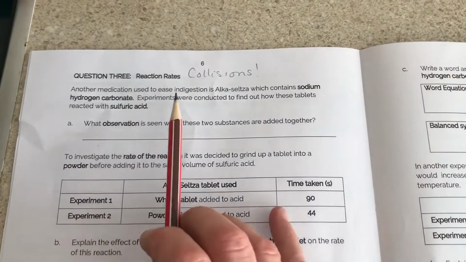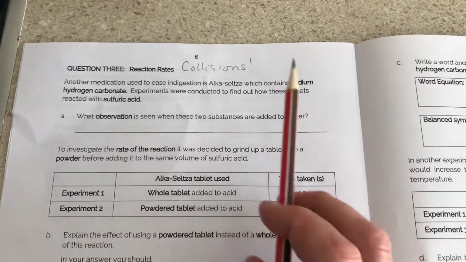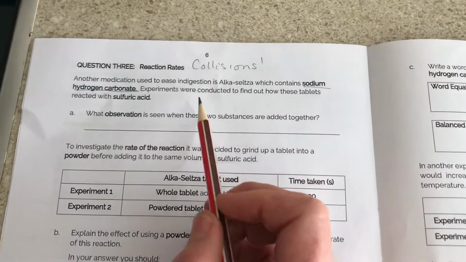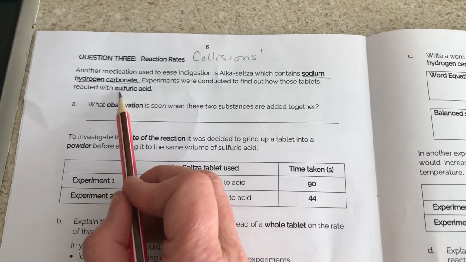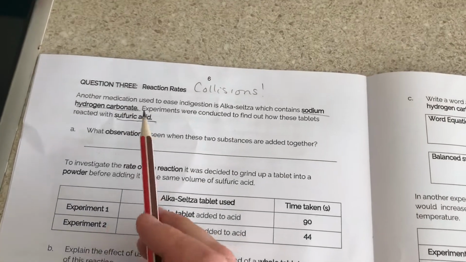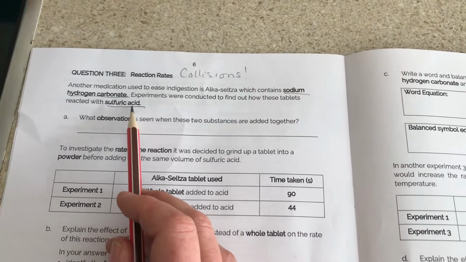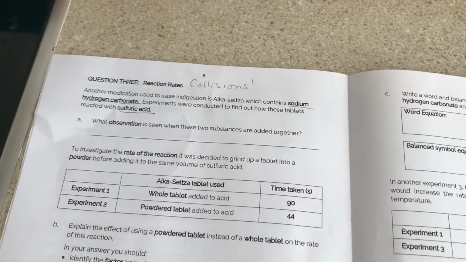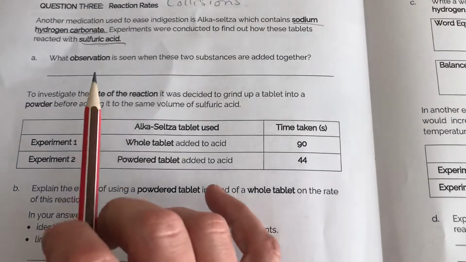Another medication used to ease indigestion is Alka-Seltzer, which contains sodium hydrogen carbonate again. Experiments were conducted to find out how these tablets react with sulfuric acid. Just an aside, I guess we're using this experiment because if we have indigestion, it's about getting rid of stomach acid. And although stomach acid isn't sulfuric acid, this is kind of a nice context that has a real-world application. Let's get back to the question.